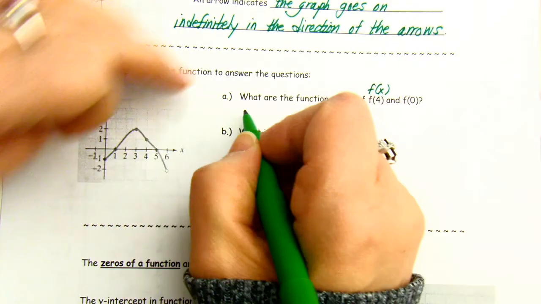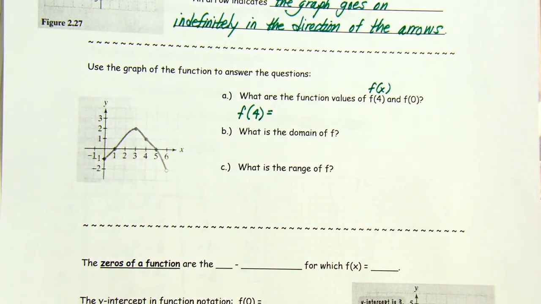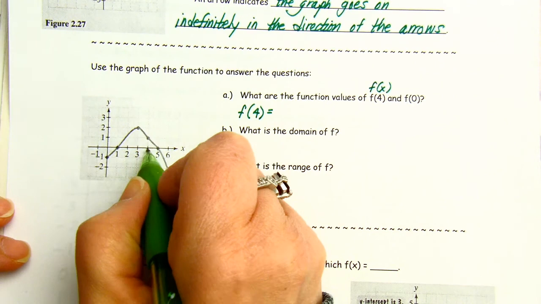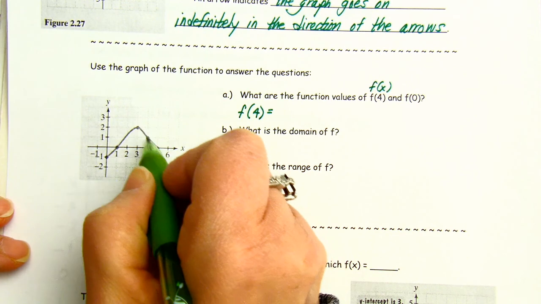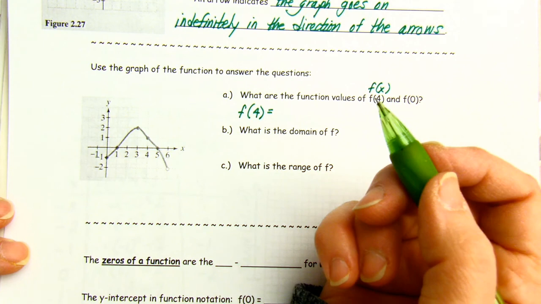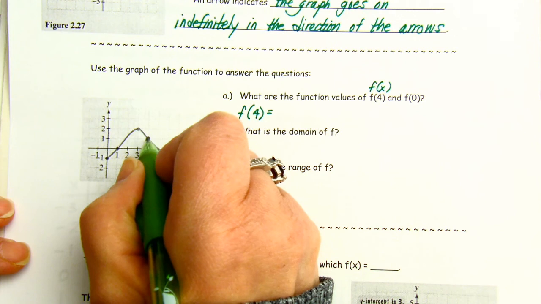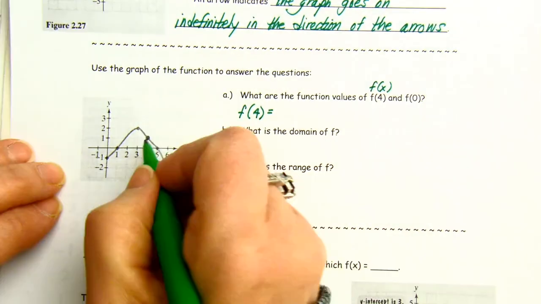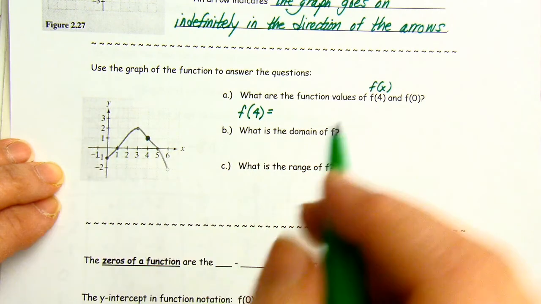So f of 4 equals, well, I have to use the graph. I have to look at where the x value is 4, and then look at the line part of my graph. I have to say, where on the graph of this function is the ordered pair 4 comma something? And that would be this point right here. Here's where x is 4, and I look to see what the y value is. The y value is 1. So f of 4 equals 1.